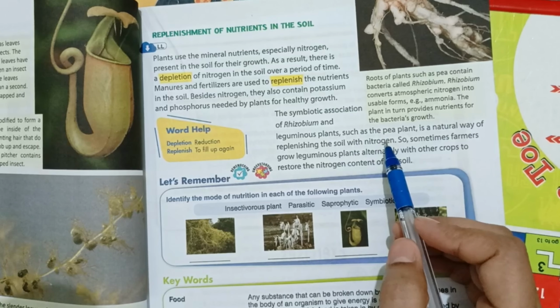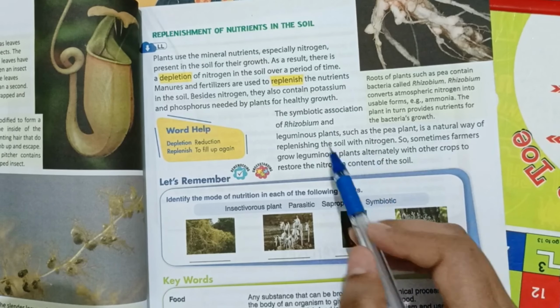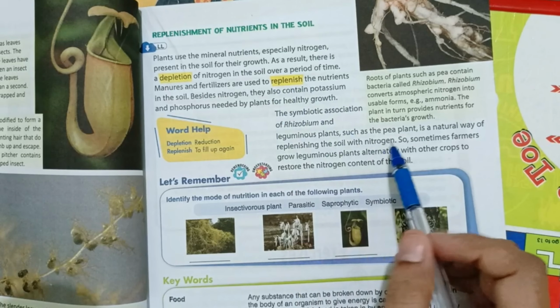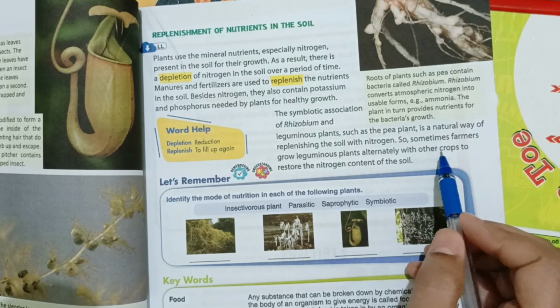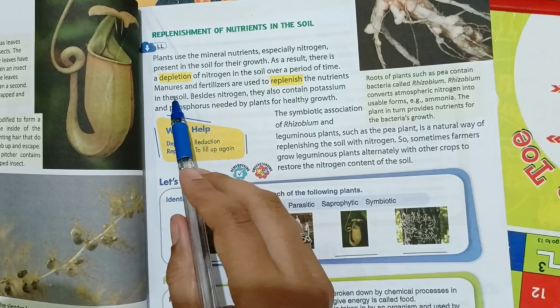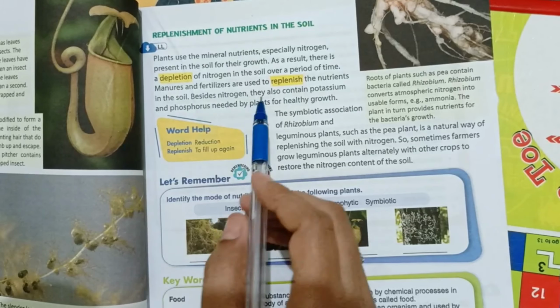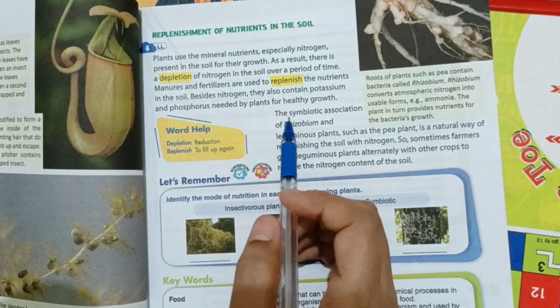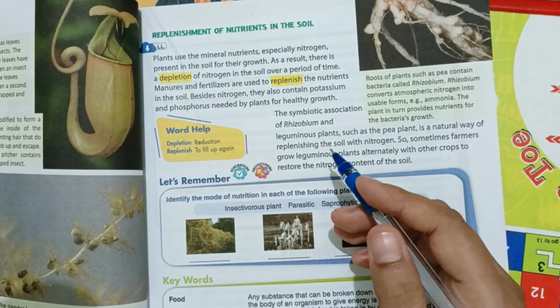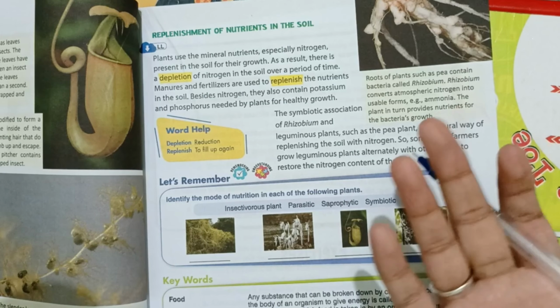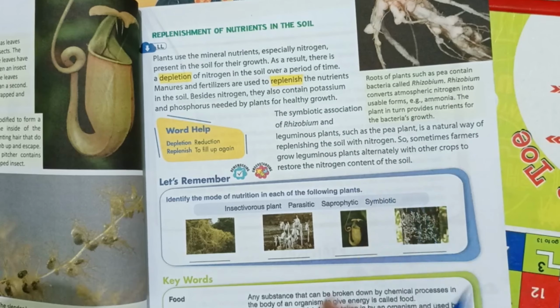So naturally, to replenish the nutrients, the farmers sometimes grow the leguminous plants along with the other crops, and artificially they can use the manures and fertilizers. So these are the ways how the nutrients can be replenished in the soil. That means they can be returned back into the soil.